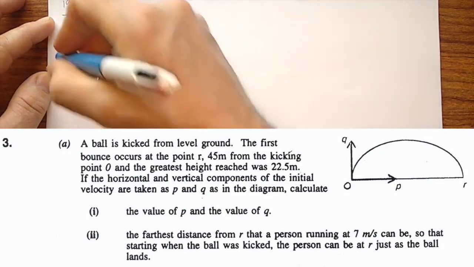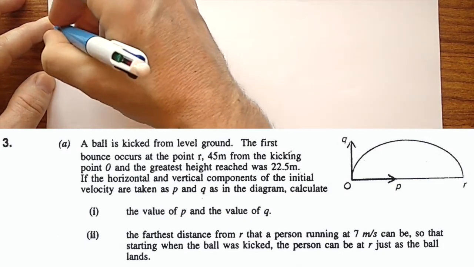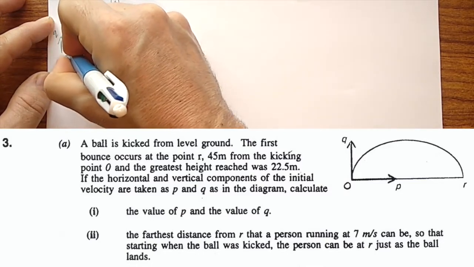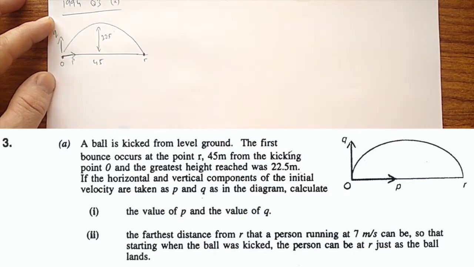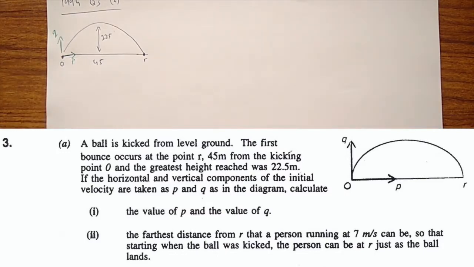We are going to call our initial velocity components Q and P. So what we're looking for here is the values of Q and P, and then part 2, the furthest this person can be from O when they're running at 7 meters per second. So we'll worry about all that later on. Okay, now what we're going to do in this question is use our position vectors.